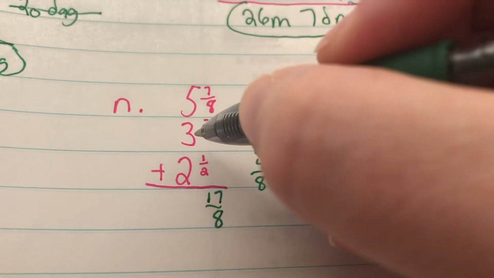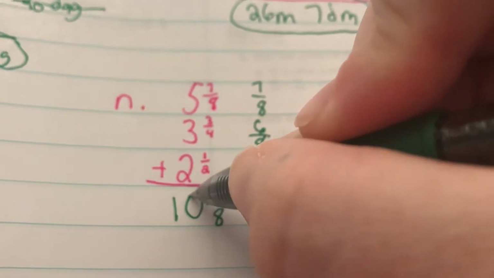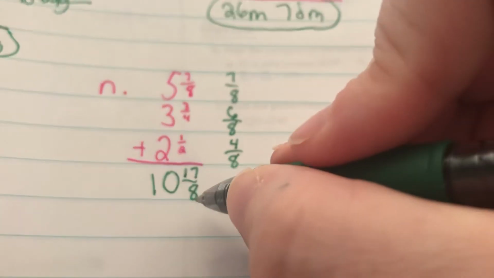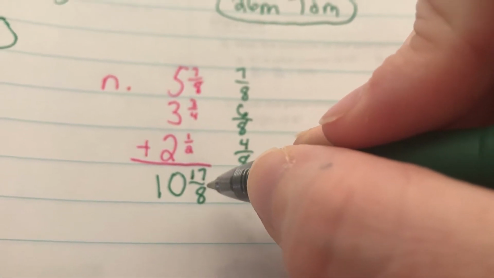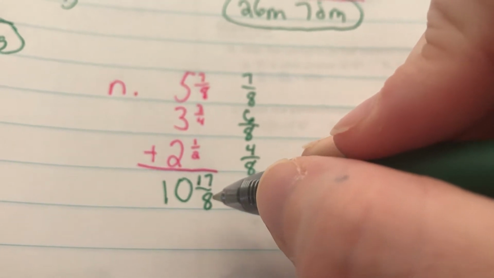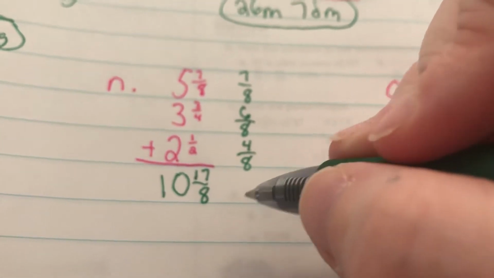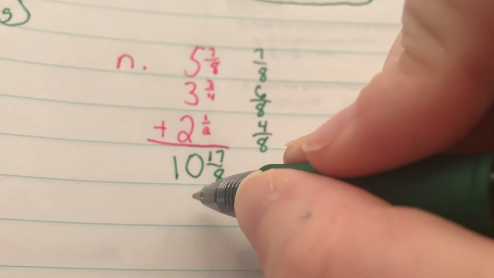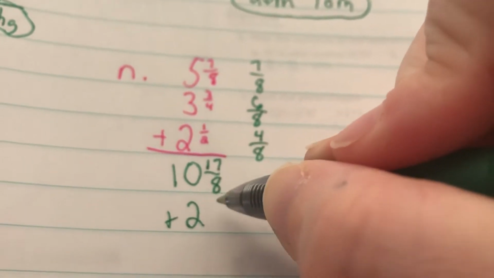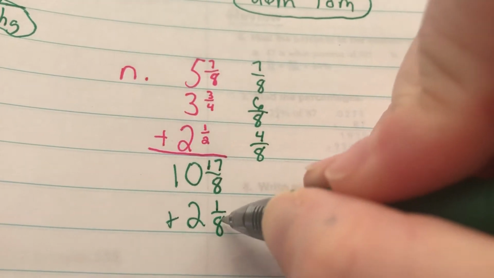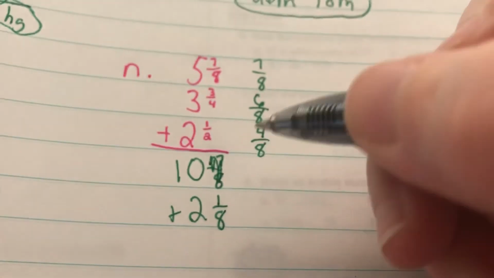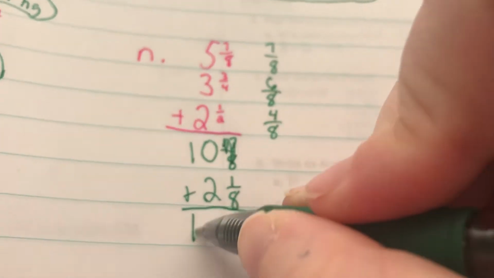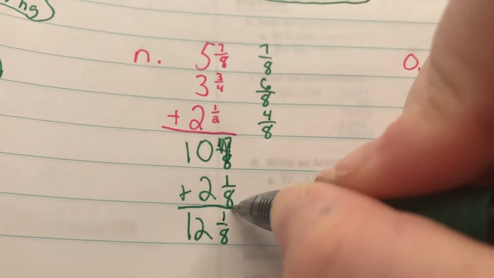5 plus 3 is 8, 9, 10. Well, I know that 17 is larger than 8, so I see how many times 8 goes into 17. I know that it would go in there 2 times because 2 times 8 is 16. So I'm going to add 2, and I have 1/8 left over, 17 minus 16. So it'd be 12 and 1/8.